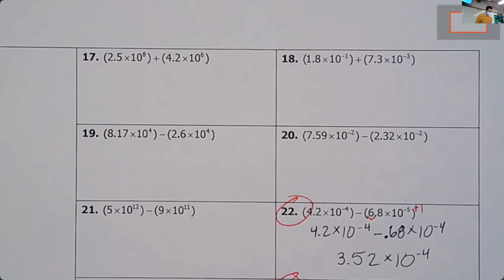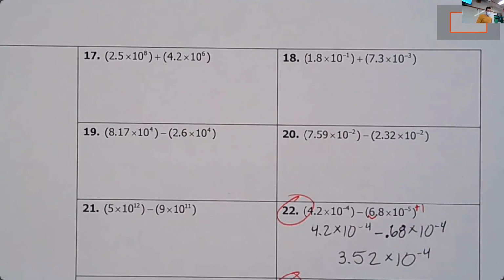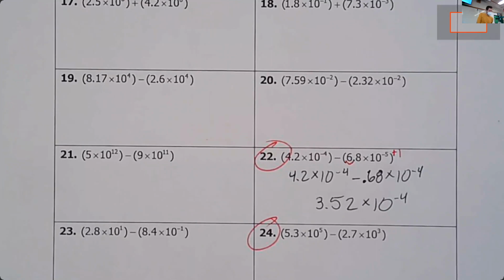So give 24 a try. Try number 24 on your own. See if you can work that one out. I'll give you a minute or two on that, and then we will have a look at some multiplication and division examples, and then we'll call it good. I actually think in some ways the multiplication and division ones are a little bit easier.